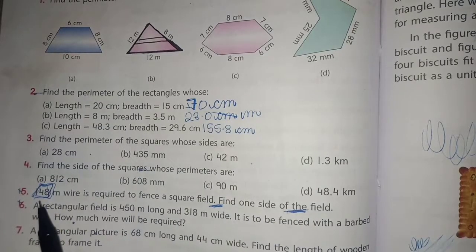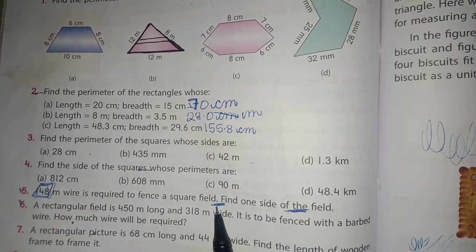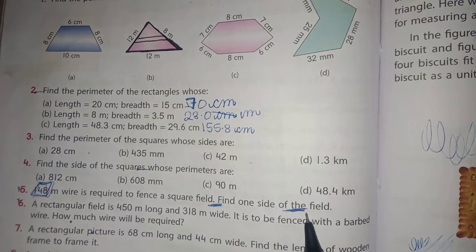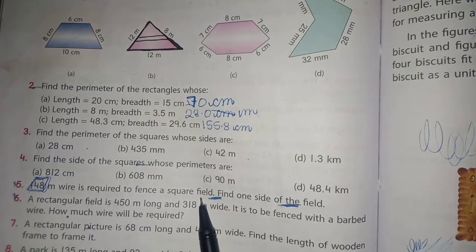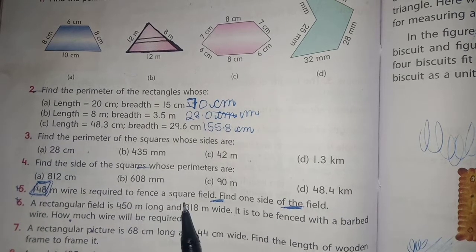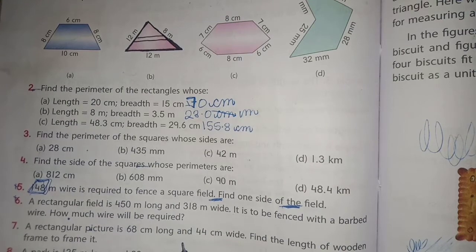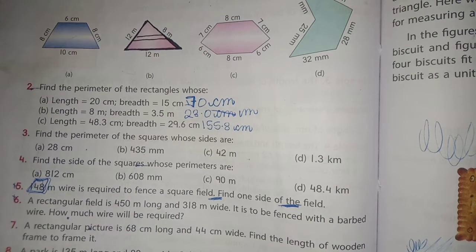Now question number 5: 148 meter wire is required to fence a square field. Find one side of the square. So we have a square field and we have to fence it, and the wire required to fence it is 148 meters. So we have to fence all the sides of the square. It means when we have to cover all the sides of the square, we need to find the perimeter.